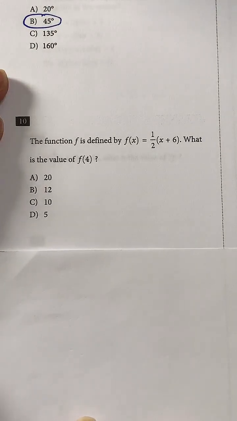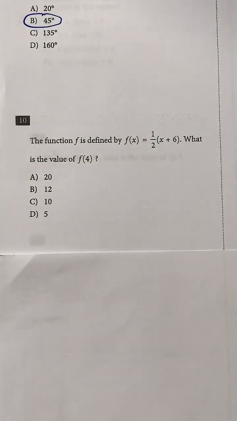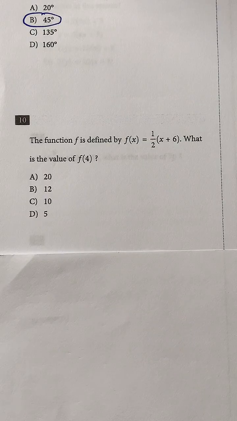All right. So the function f is defined by f of x equals 1/2 times x plus 6. What is the value of f of 4? Is it A, 20, B, 12, C, 10, or D, 5?